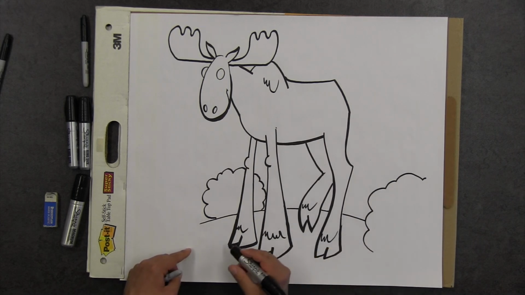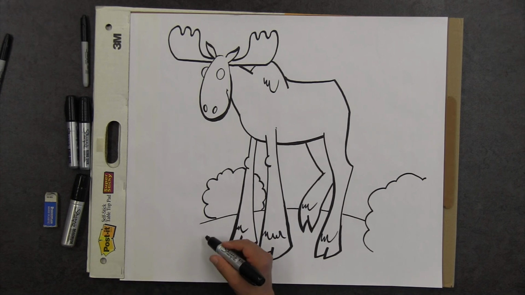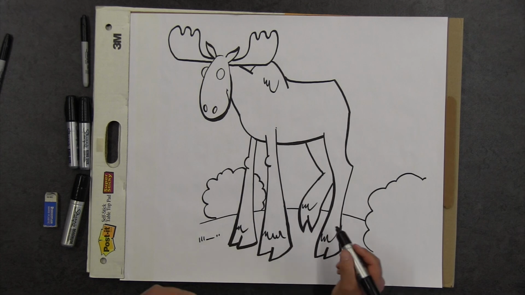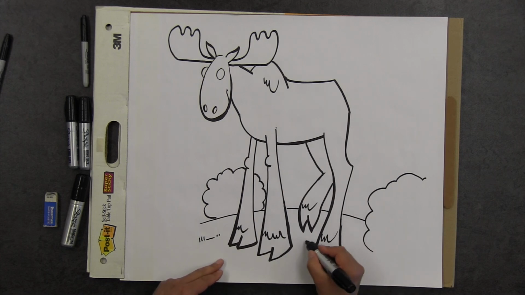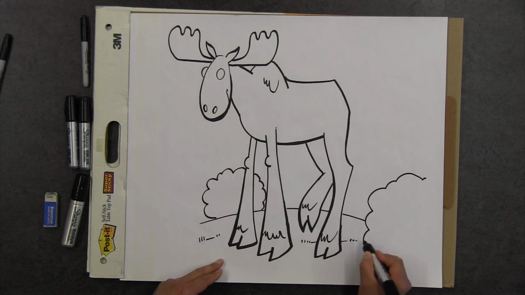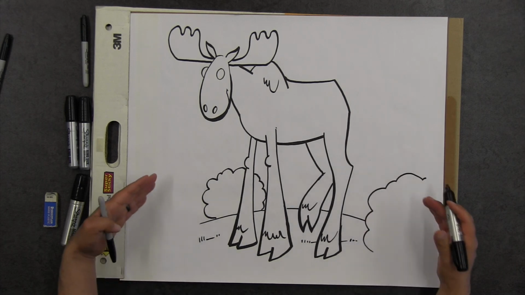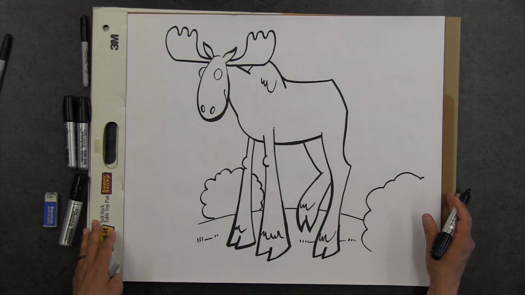You can even add a little bit of grass right here. And it could be just a few marks, something like this. Lines, a little bit of marks right here. Even a little bit more under here would be kind of nice. Some lines, some grass there. So that helps ground your image a little bit more.